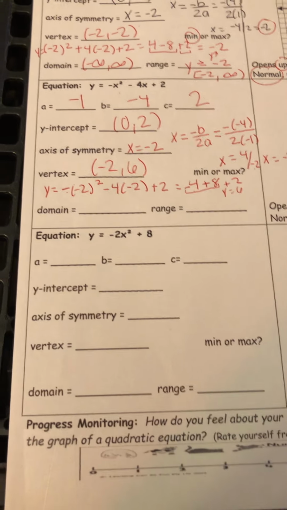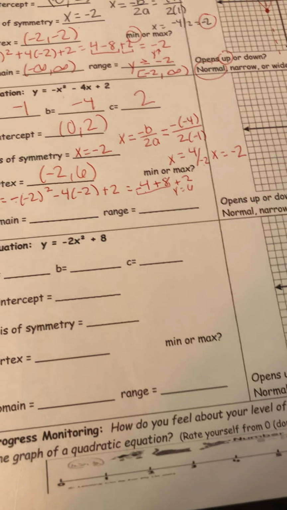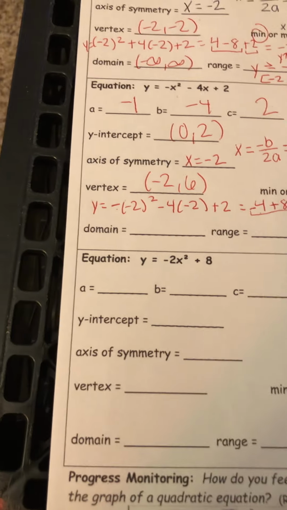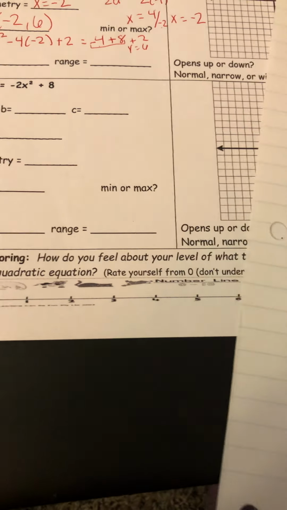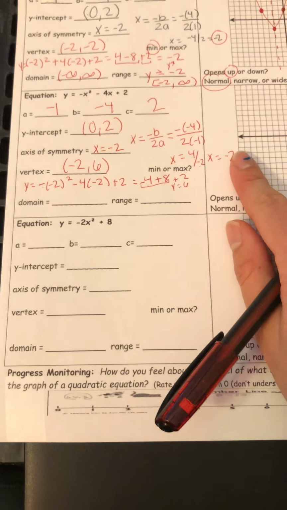Okay, now I'm going to find my third point. Okay, I already have x at 0. I already know 0 and 2 is an ordered pair. Now, you know what, before I find my third point, I want to show you what it really means to pick wisely.